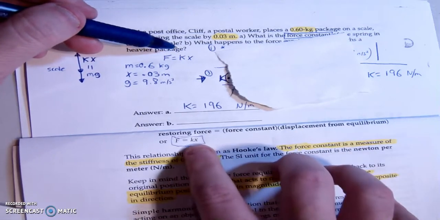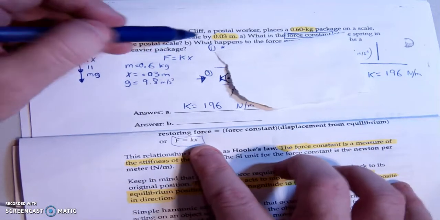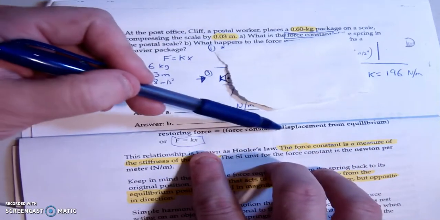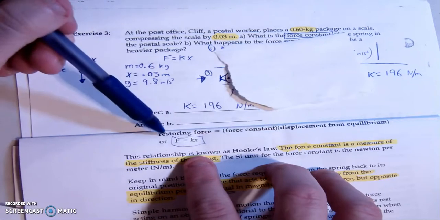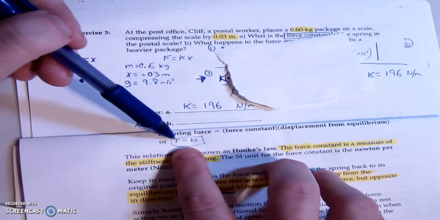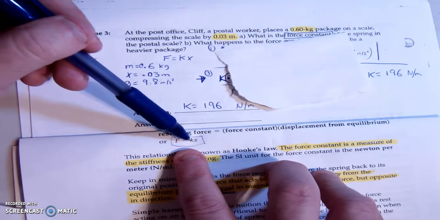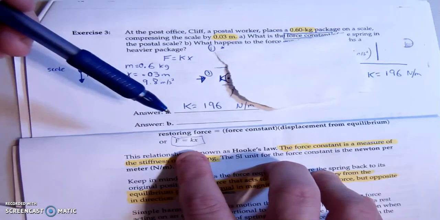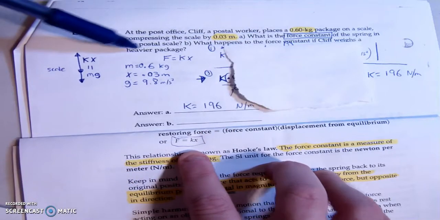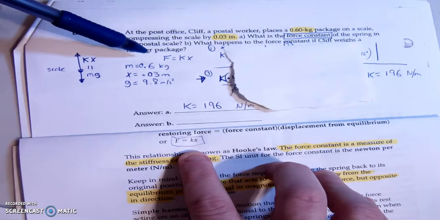Because if we remember, the force constant is K, right? All that affects the force constant is displacement and the restoring force. Restoring force equals force constant times displacement. So in that question, what happens if he weighs a heavier package?